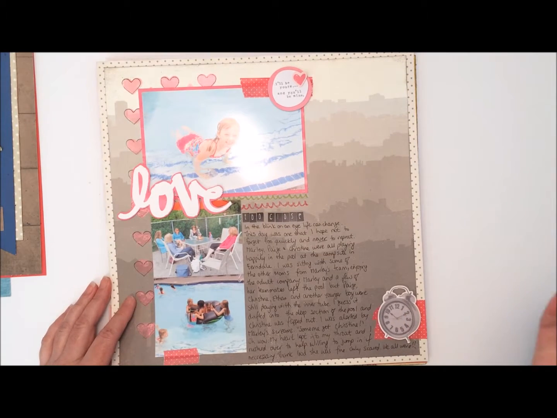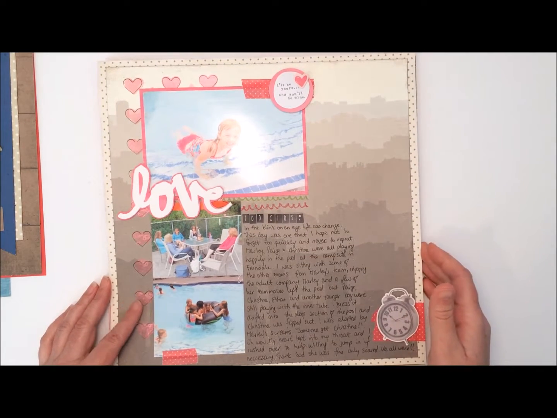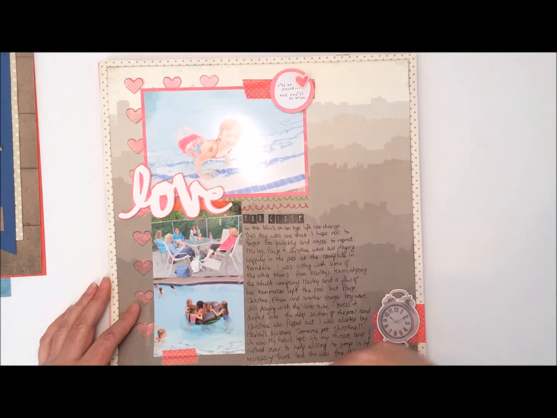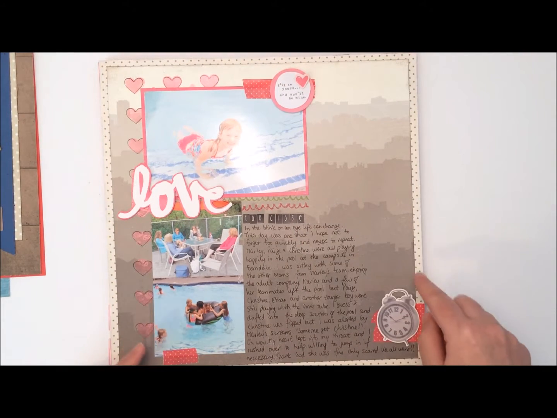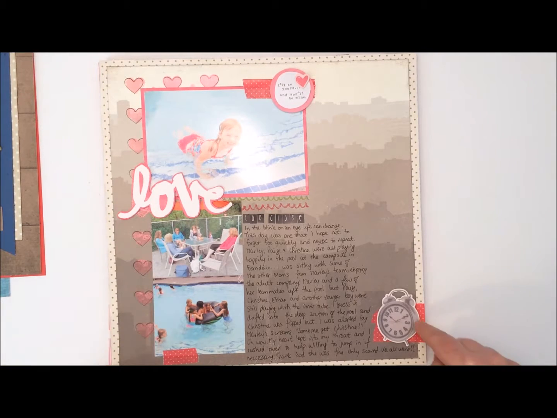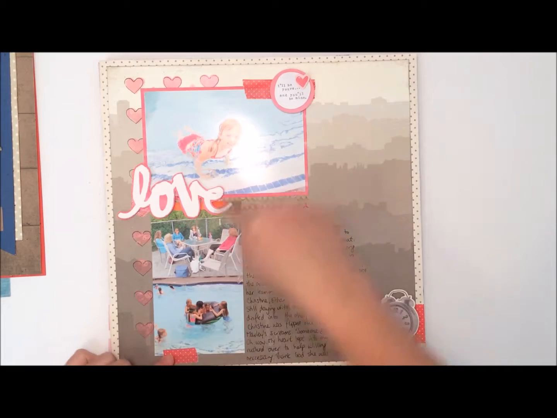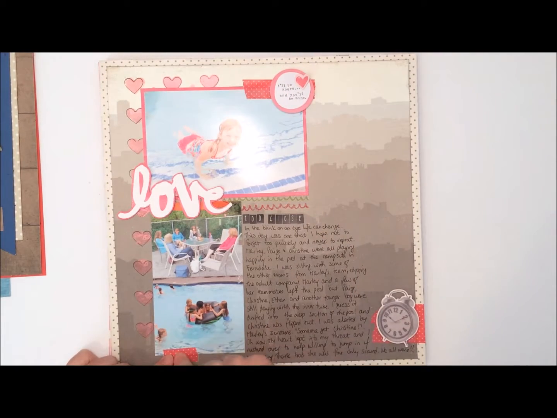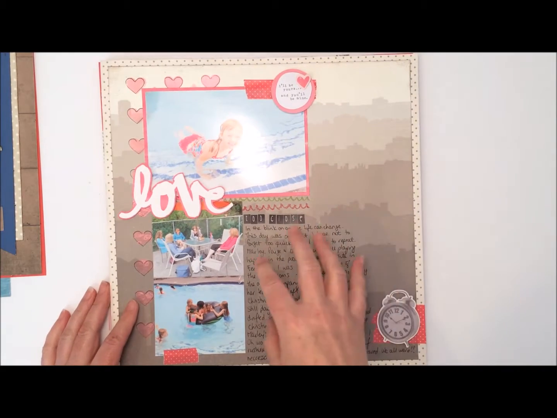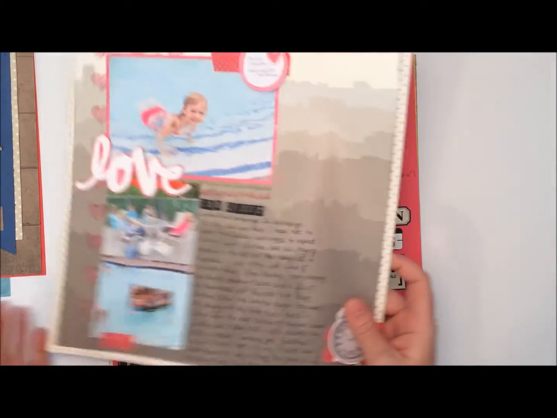But again, we have repeated elements to keep things unified. We framed it. We've got the washi tape. And if you'll notice where my embellishments are placed, where my washi tape is placed, we've got 1 point there, 1 point there, 1 point there. Now, what is inside that triangle? It's not the photos, it's the journaling. And that's what emphasizes it.